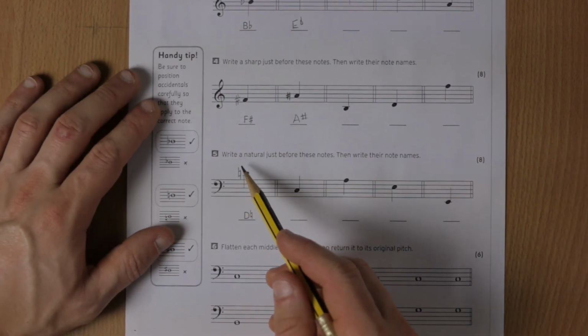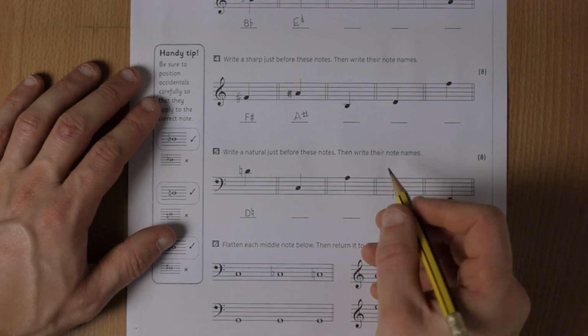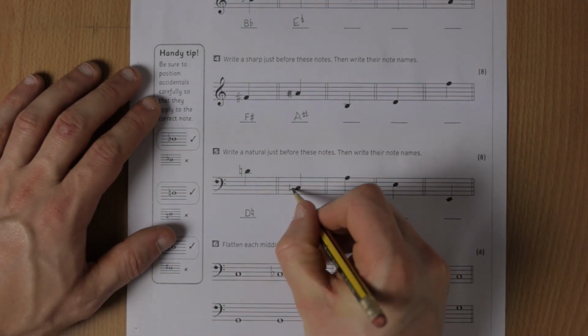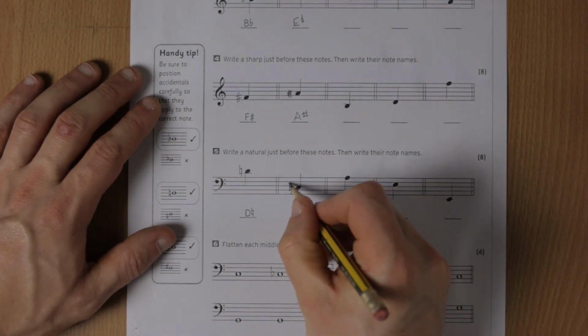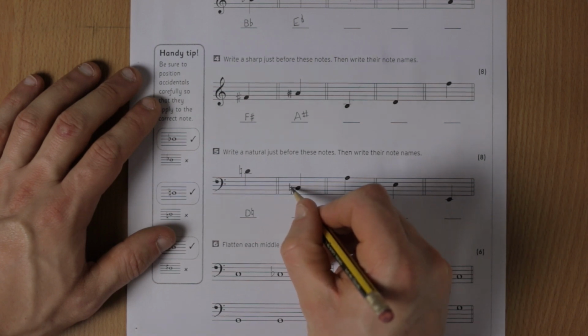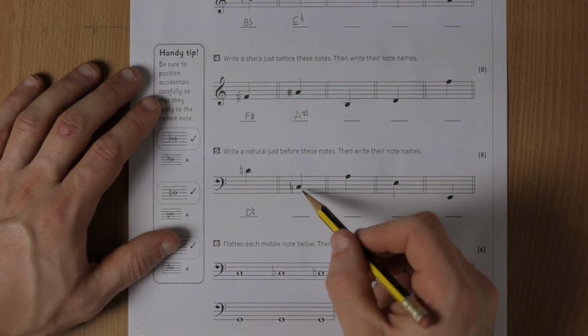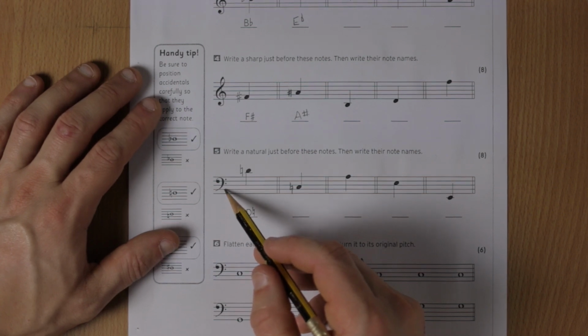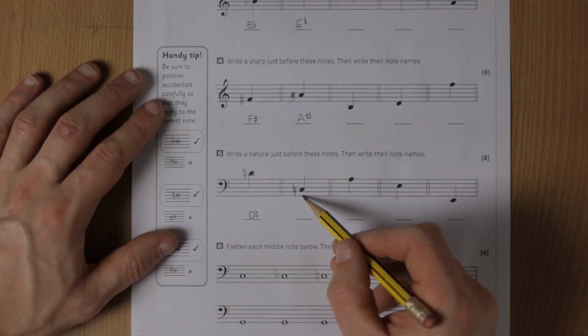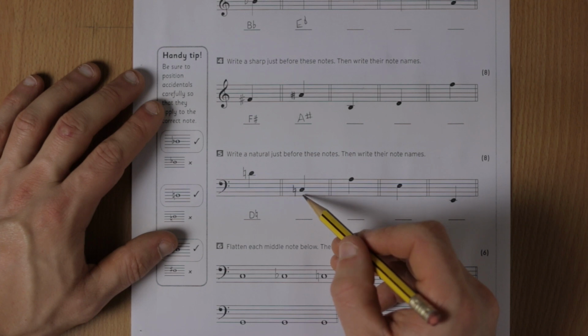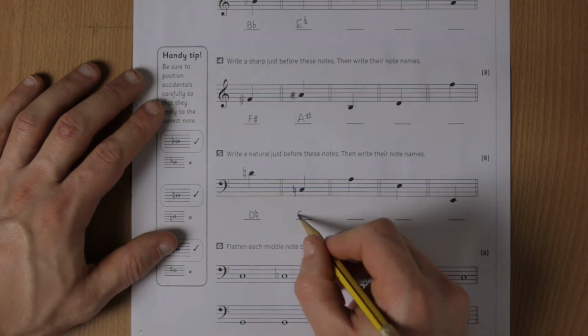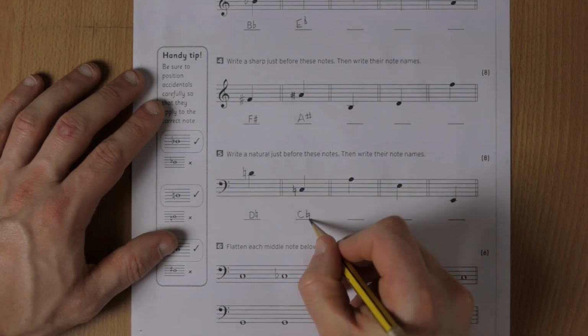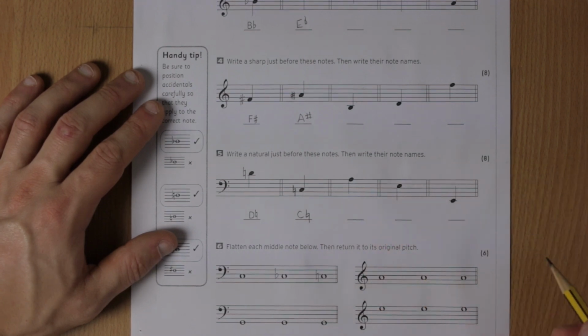Next question, it's the same again, write a natural just before them. So we're going to write a natural, making sure that the central bit is in the space. And then we've got bass clef this time, don't get caught out there. So all cows eat grass for spaces, all cows, that's a C natural. Do the same for those.